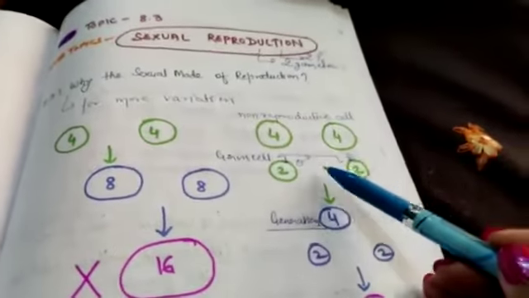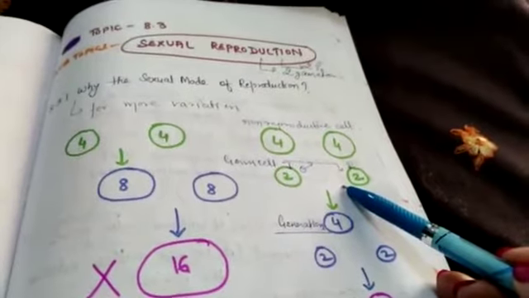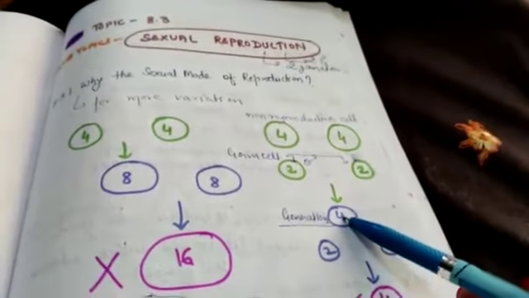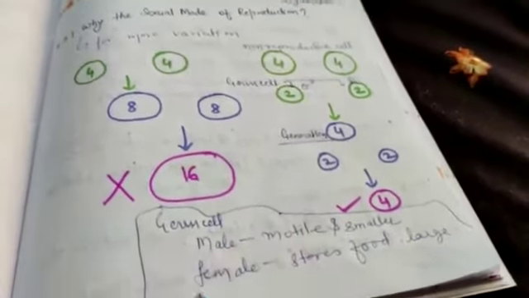क्यों? क्योंकि at the time of germ cell formation chromosome number reduce to half, right? And after half combination, the chromosome number is retained. So this is about sexual reproduction. Male germ cell and female germ cell.